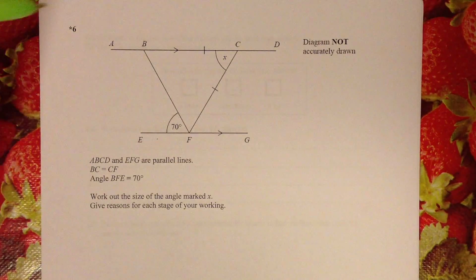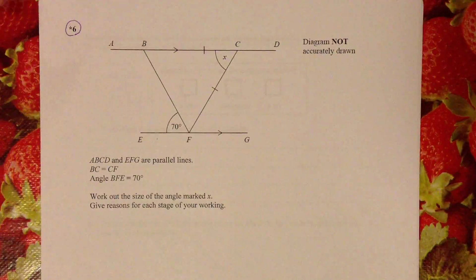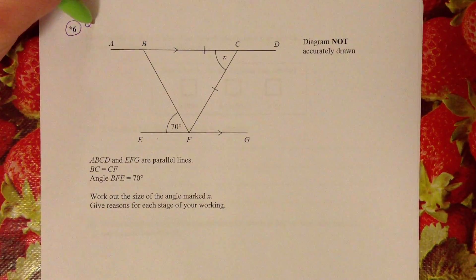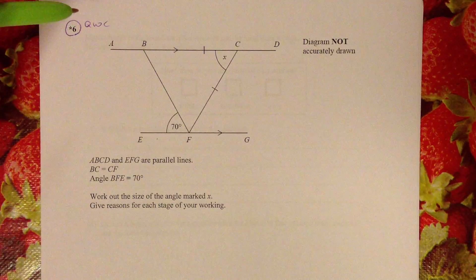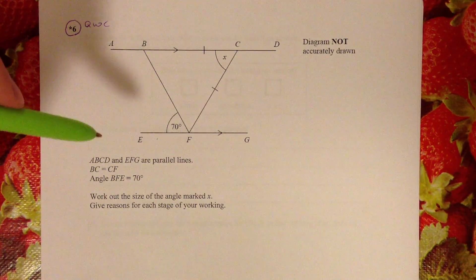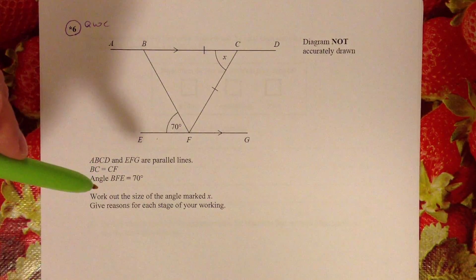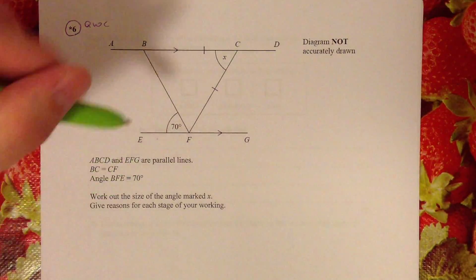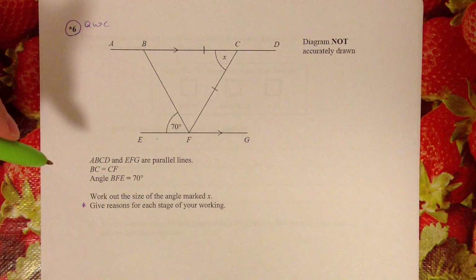The first thing to note on this angles question is next to the question number we have an asterisk, which means that we're looking for a quality of written communication question. That's basically saying that we have to explain very clearly every stage of our working out for how we got the answer, and if we don't, we can't get full marks even if we get the correct answer. And that's supported down here with give reasons for each stage of your working.